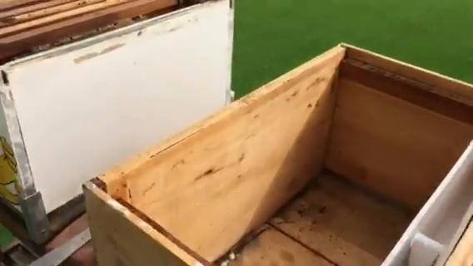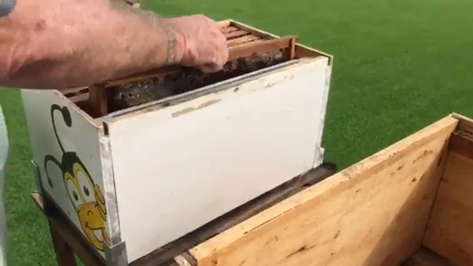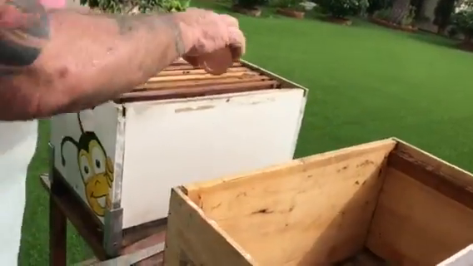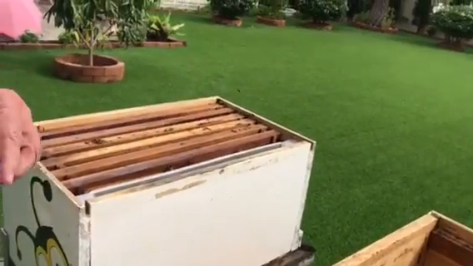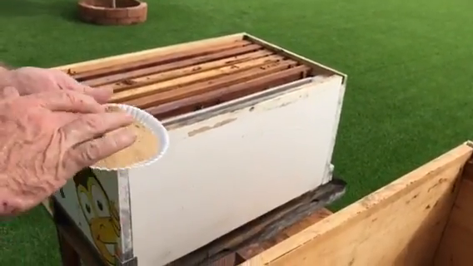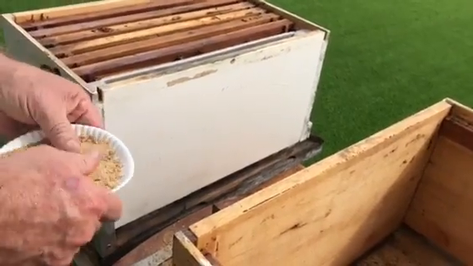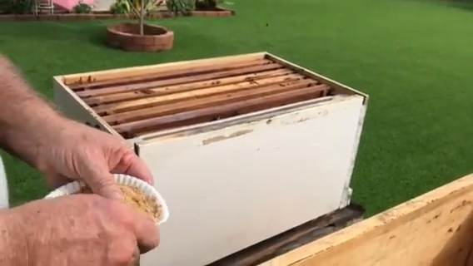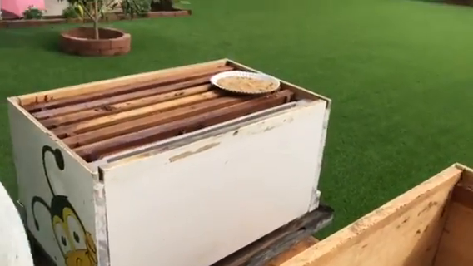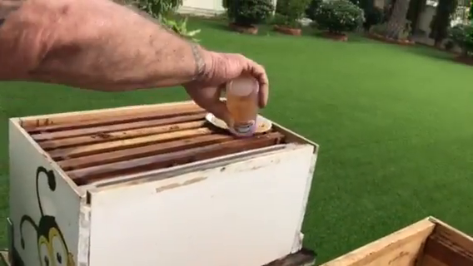So they got plenty of honey now, but I'll still give them a little treat. See, this is old food. I'll loosen it up and see if they'll eat it. That over there. A little honey.